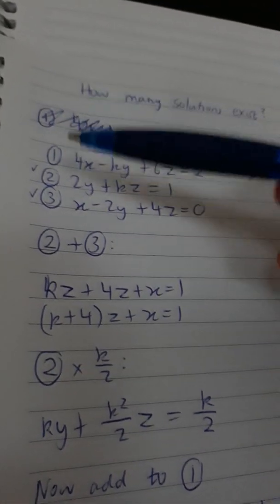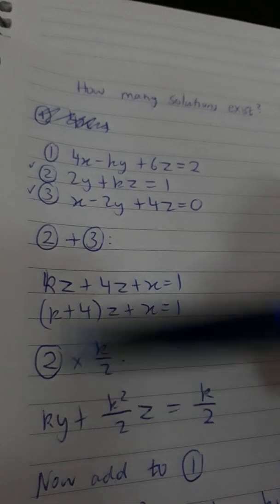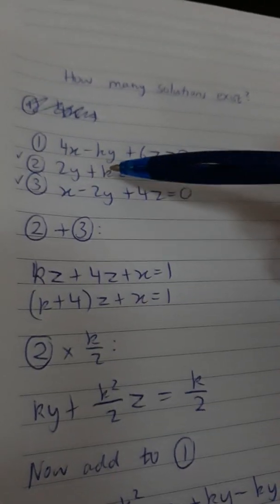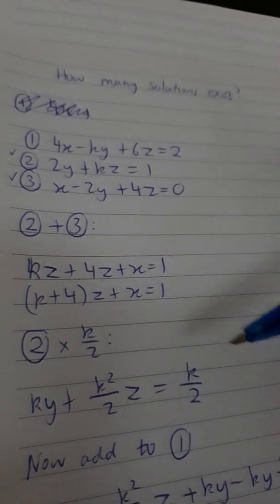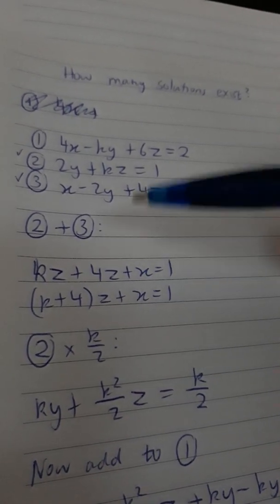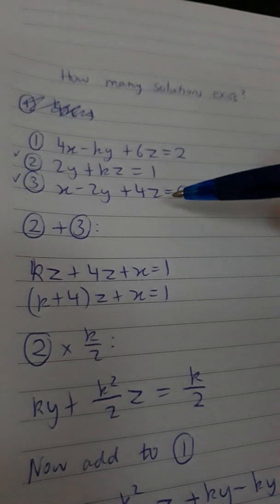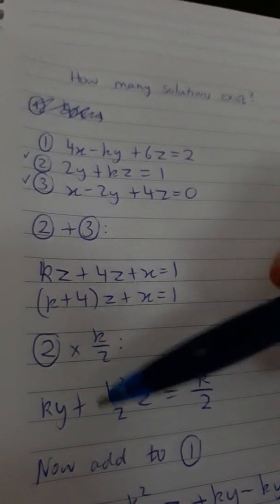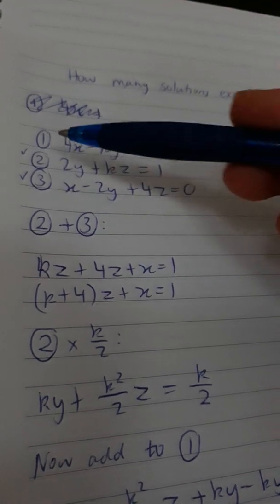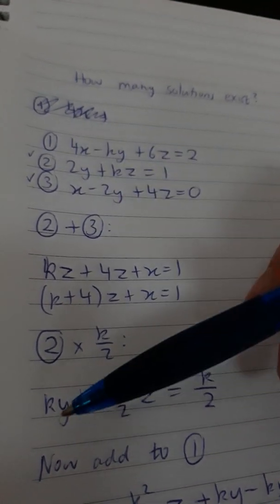So let's do this. Times the whole of equation 2 by k on 2. So we've got ky plus k times k on 2z, which is k squared on 2z, and then equals 1 times k on 2, which is k on 2. Okay, so that's just modifying equation 2. Now we need to add that with equation 1 to eliminate the y.